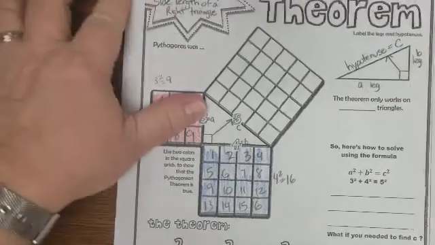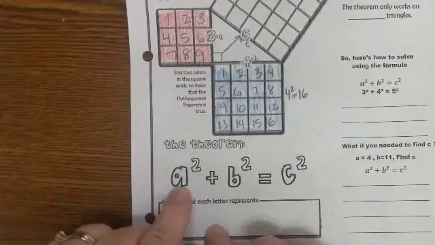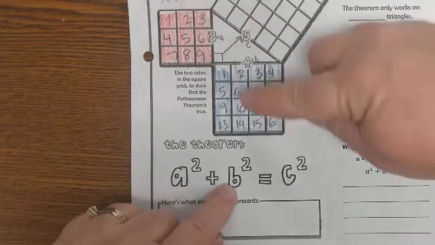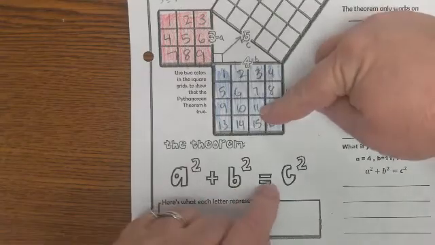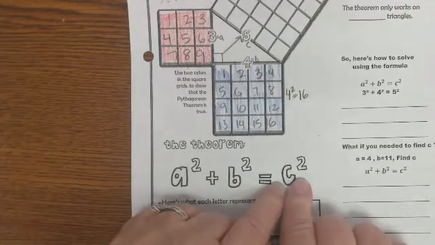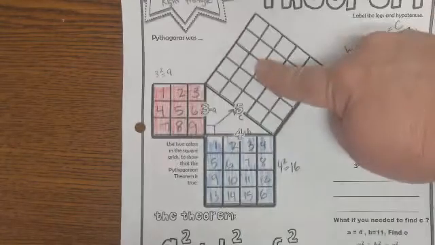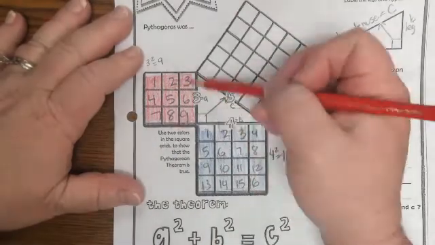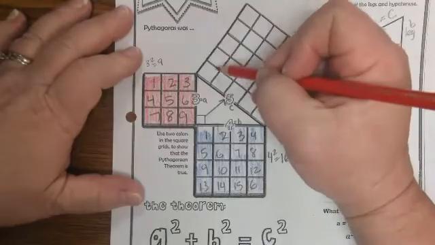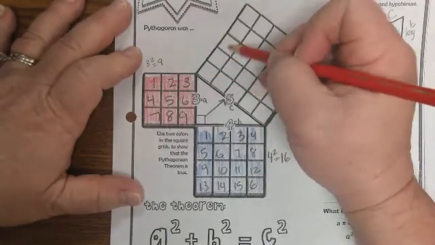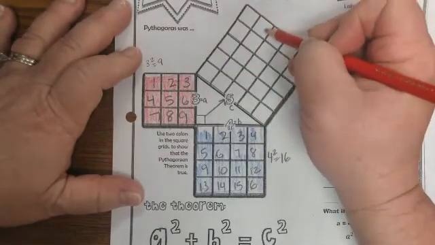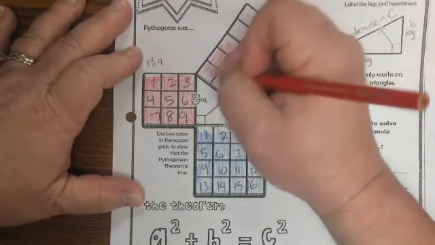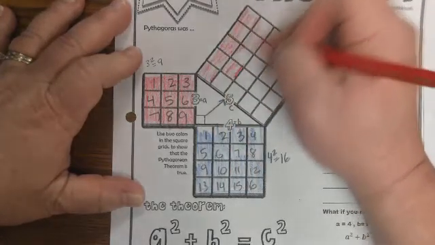So remember, the theorem states that if you take the square of this leg plus the square of this leg, it will equal the square of the hypotenuse, or C. So let's see if that's true. If I have 9 here, let's say I color 9 squares. 1, 2, 3, 4, 5, 6, 7, 8, 9. So I would color everything red that is in here, wouldn't I?